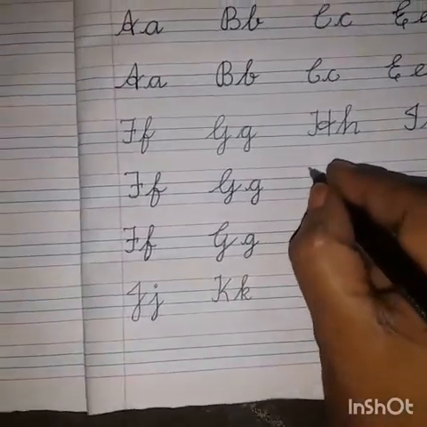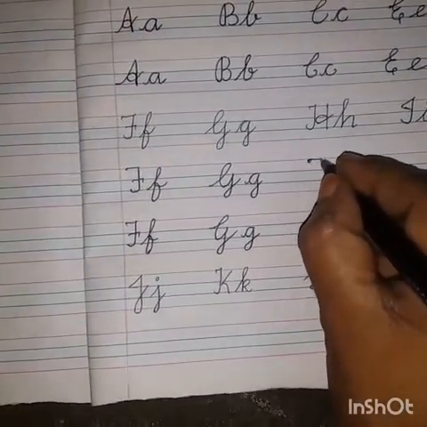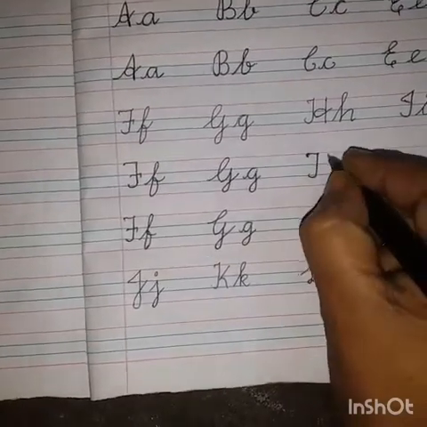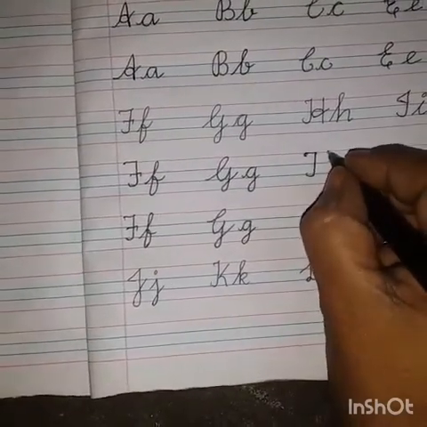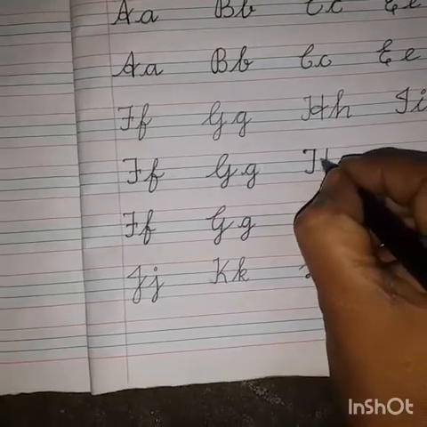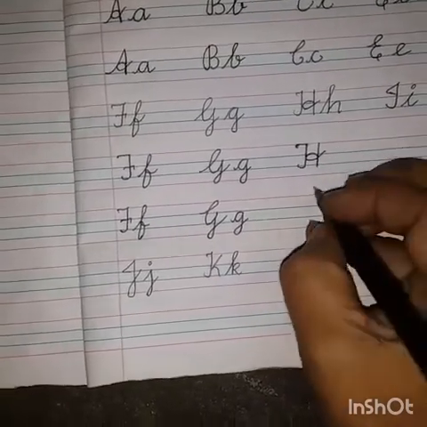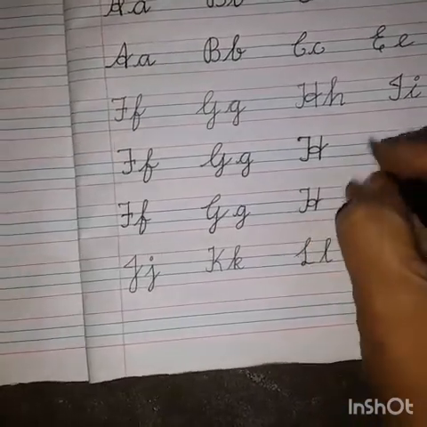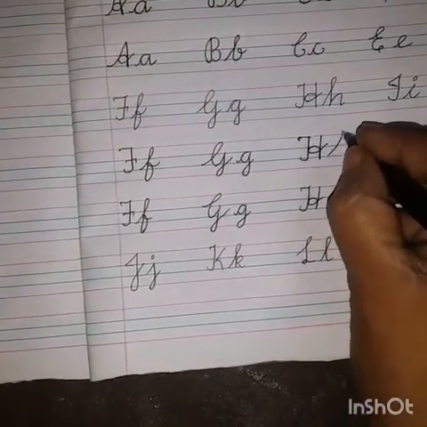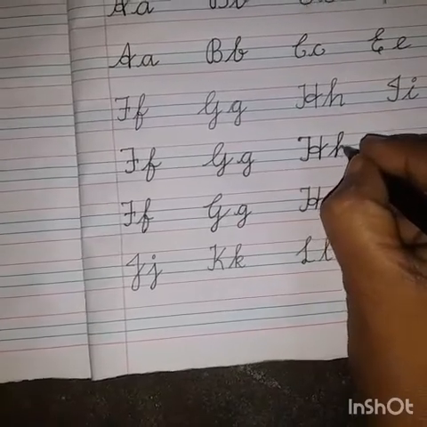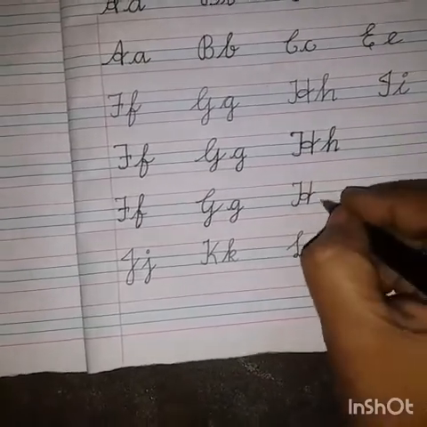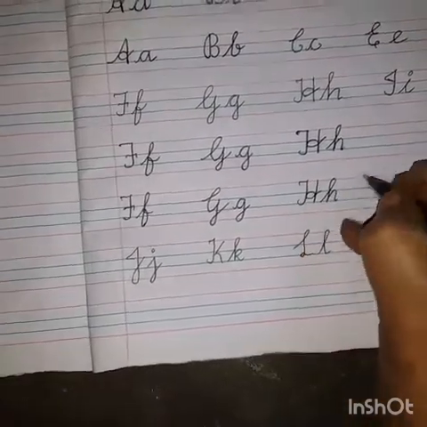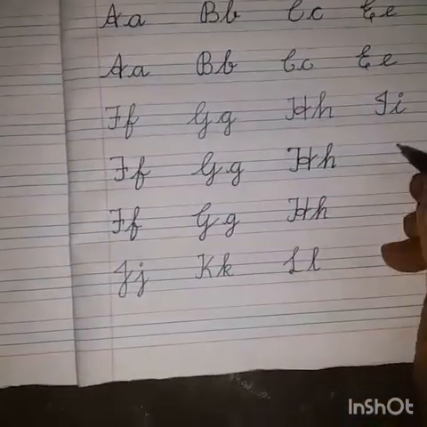Next we see H. One sleeping line to the first line and make a standing line from the first line to the third line and another parallel standing line, make a curve. We get a letter H. Next small letter, one curve to the first line and make a downward curve and a curve to the first line and make a downward curve. This is how we get small h.